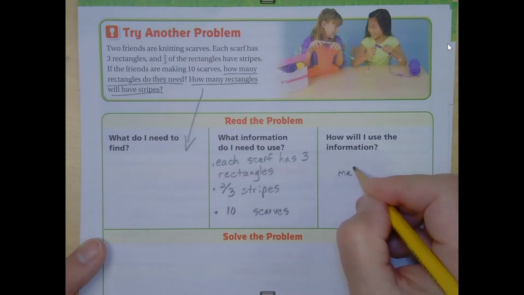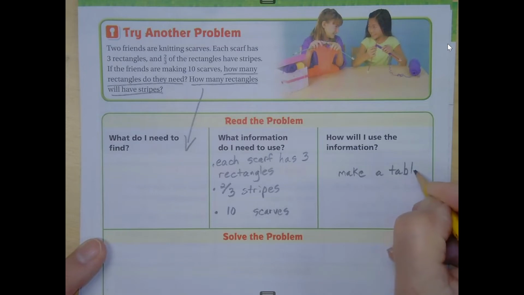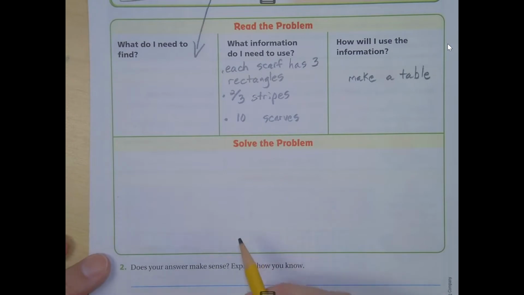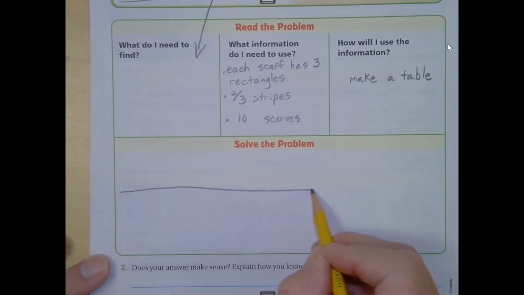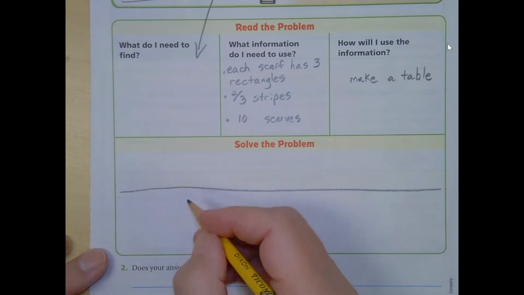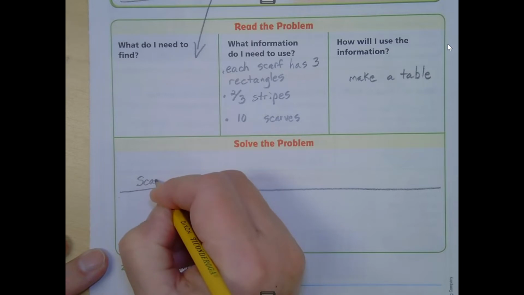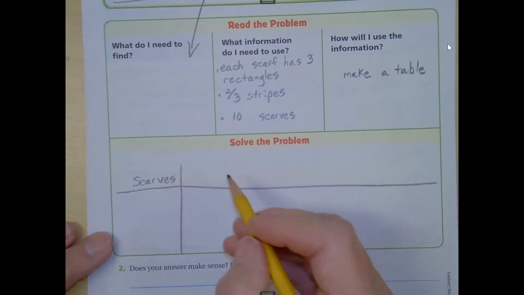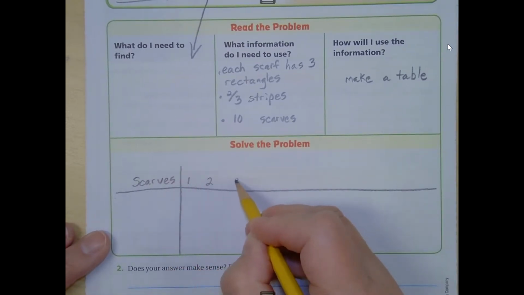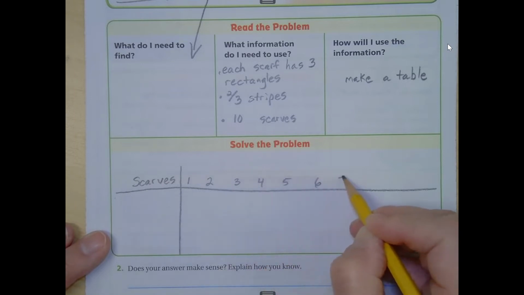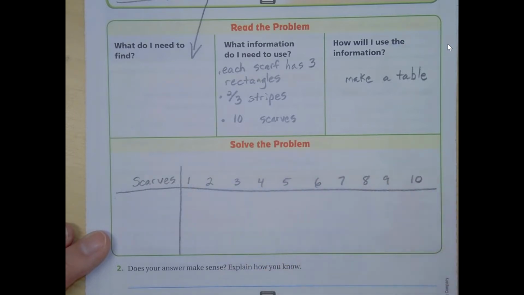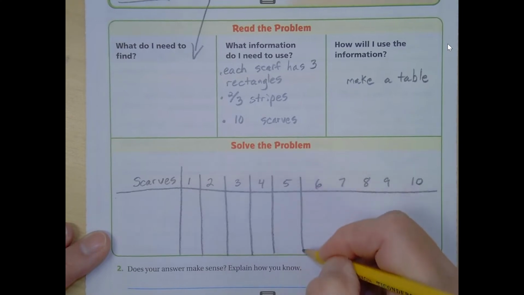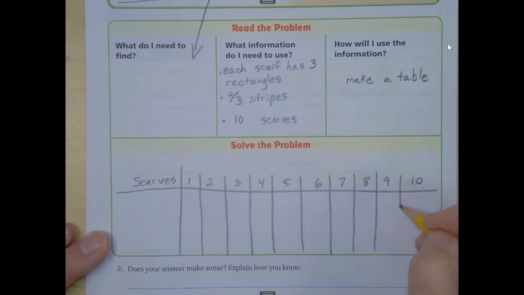You're going to make a table. I'm going to show you how to draw that on your paper right here. Okay, we are going to draw a line going across here, and we're going to put scarves up on top, and we're going to number from 1 to 10. So 1, 2, 3, 4, 5, 6, 7, 8, 9, 10. Because they're making 10 scarves. So then I'm just going to draw lines going down like this.